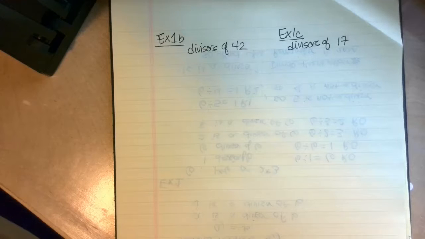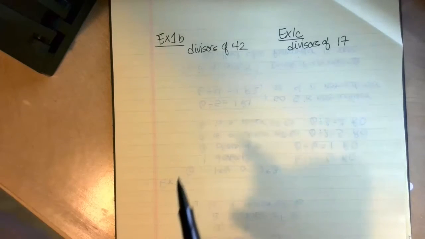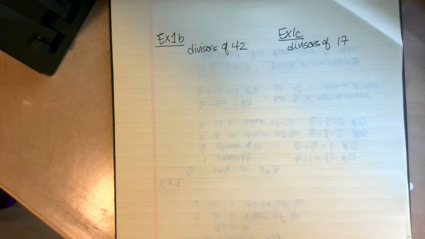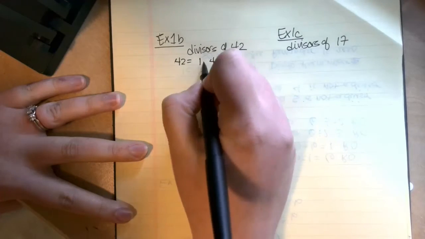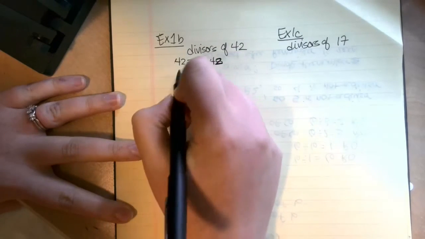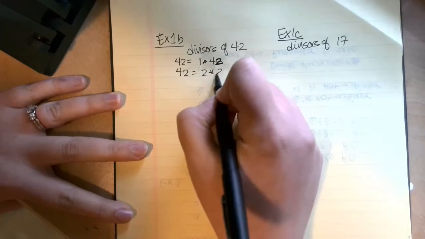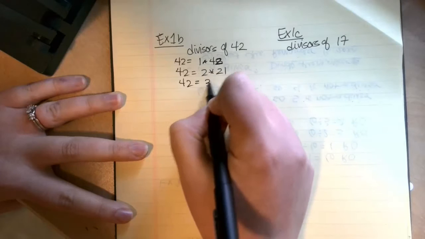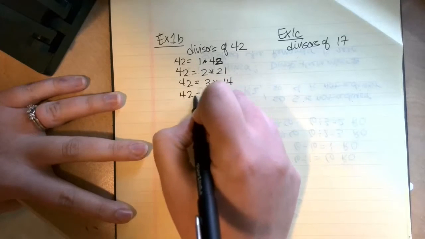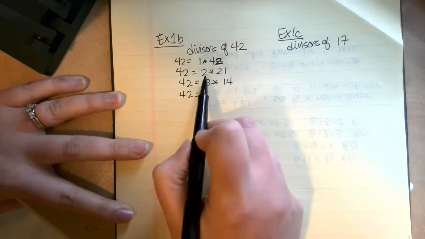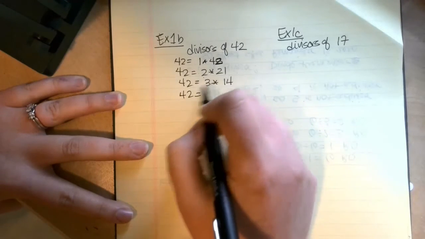Now that you've had a chance to try these, let's talk about it. When we look at the divisors of 42, we could try all the natural numbers from 1 all the way to 42, but that's a lot. So we're going to go through them and match them up with the other factor that gives us that. We could write 42 as 1 times 42, 2 times 21, 3 times 14. 4 is not going to work because when we pulled out 2, it wasn't even. 5 is not going to work.